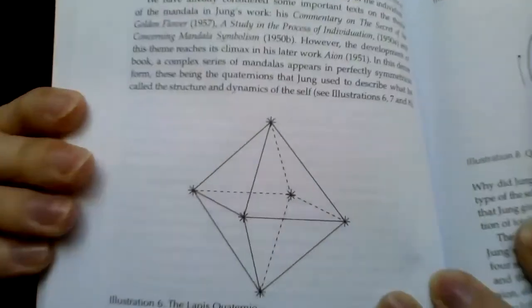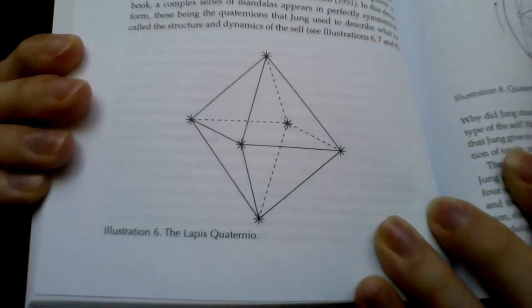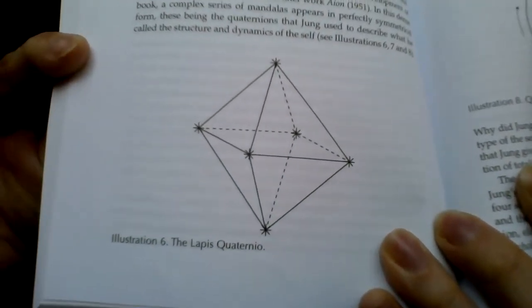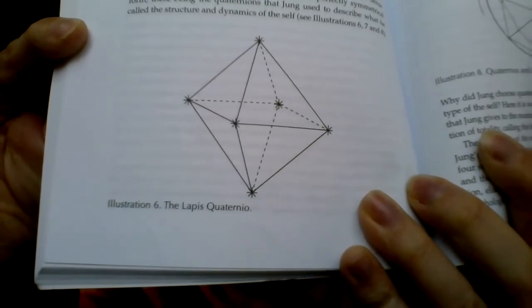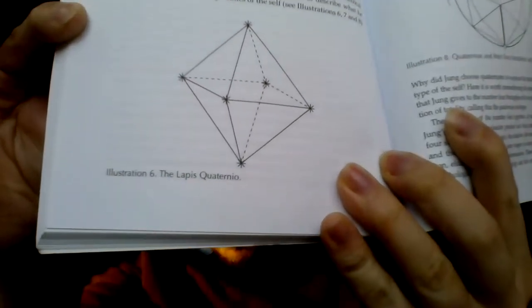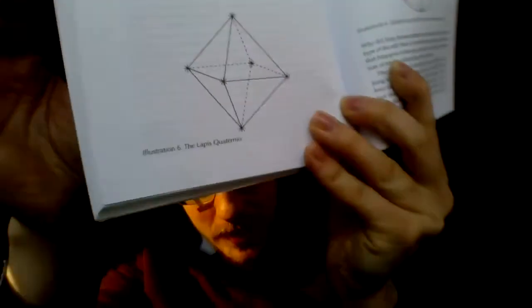So I'm going to explain it if you're not watching the video, but I will show you now just so that you know what's being talked about. So that is the first one. It's basically like a diamond shape, with a square middle bit. But yeah, that's the first one. That's the Lapis Quaternio, right?